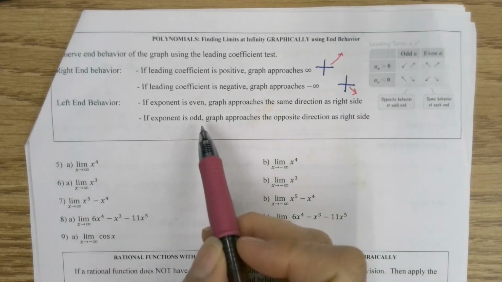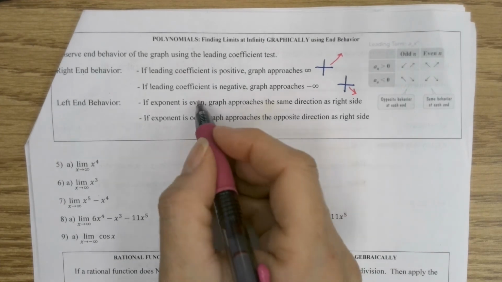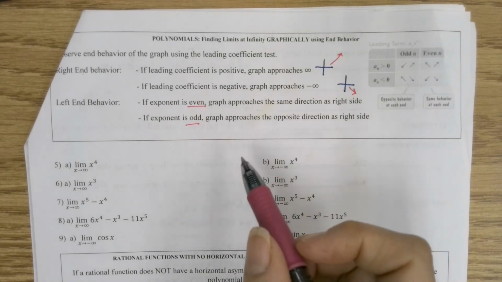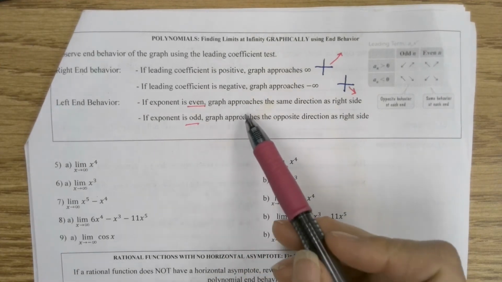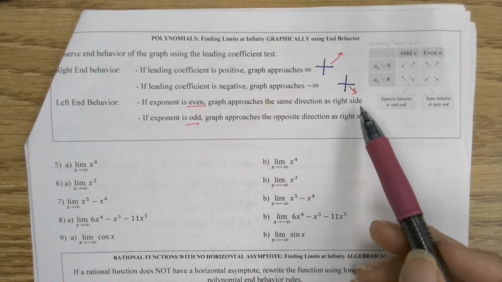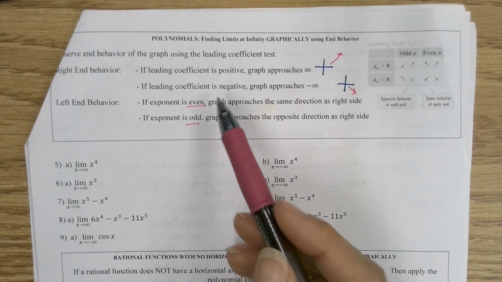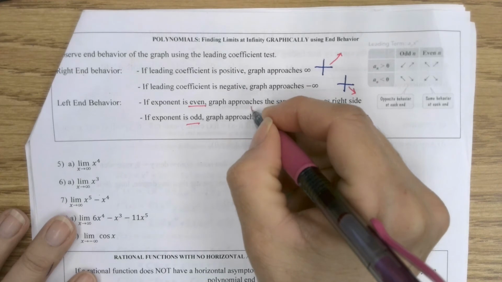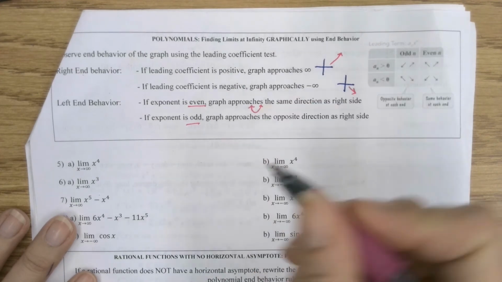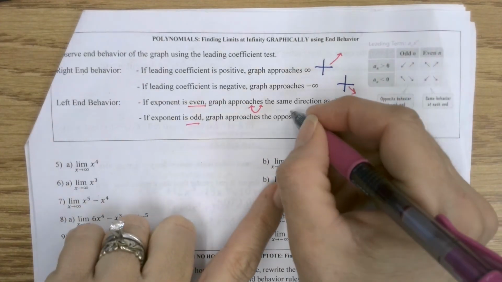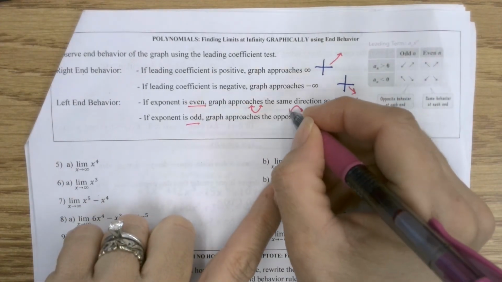The left end behavior is found by looking at what type of power you have. If your highest exponent is even, the graph approaches the same direction as the right side. A good example of an even function would be an x squared. And we know with an x squared, think of a parabola, either your graph heads up on both sides or it heads down on both sides.